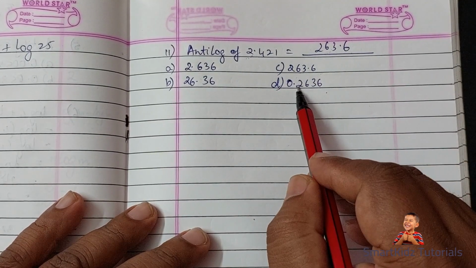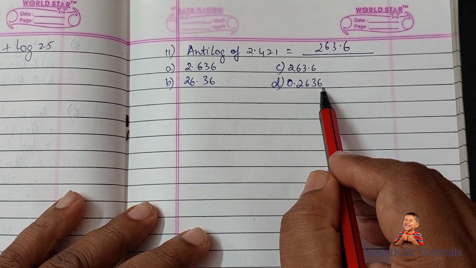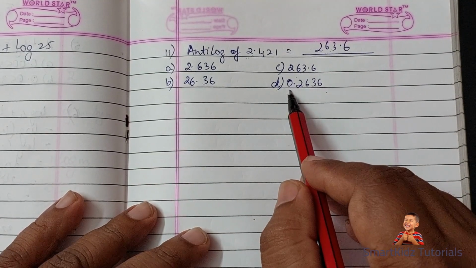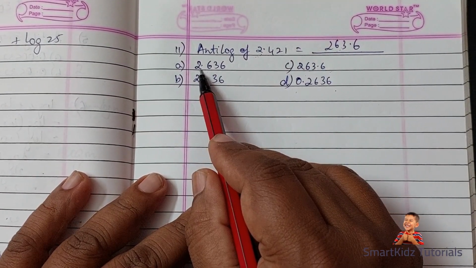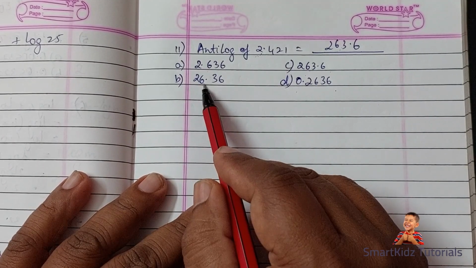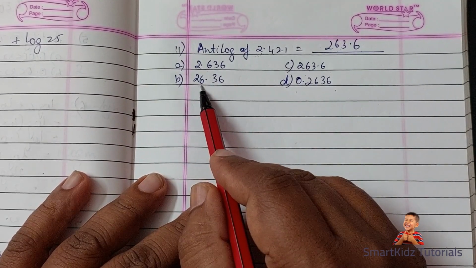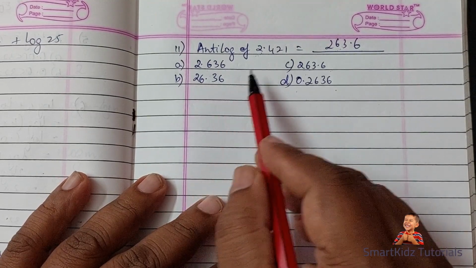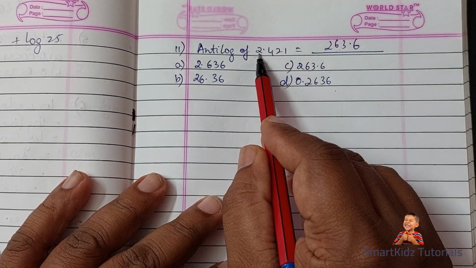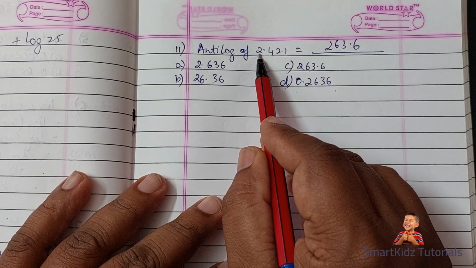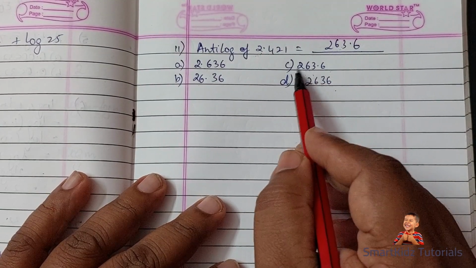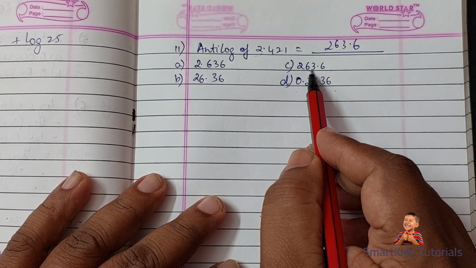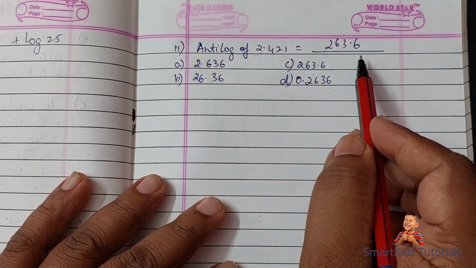What if you have to take this one as the answer? Log of this, the characteristic would be what? Bar 1. What in case of this one? Log of this, the characteristic would be what? 0. In this case, characteristic would be what? 1. Why? 2 minus 1. So the number that you can see over here is 2. So that means the correct answer is 263, because 263 gives the characteristic 2, which we find over here. Okay.